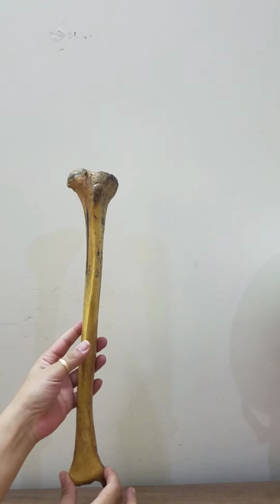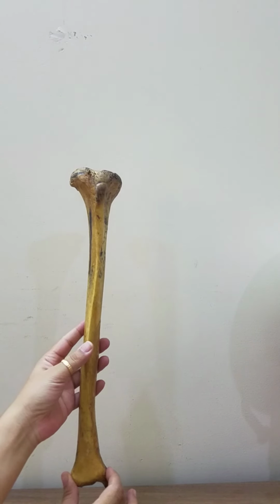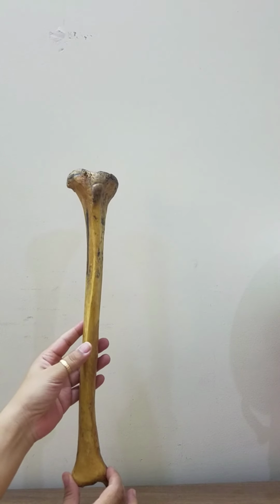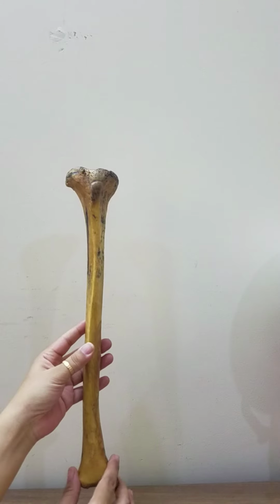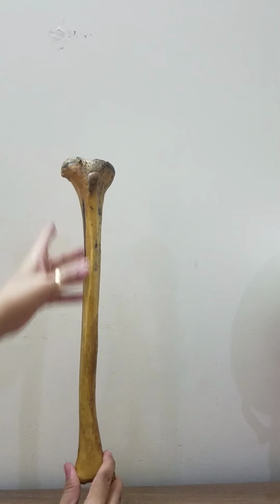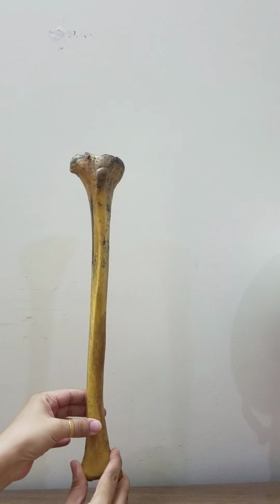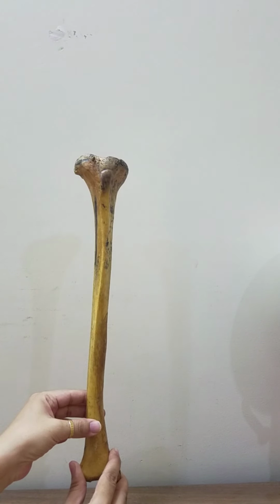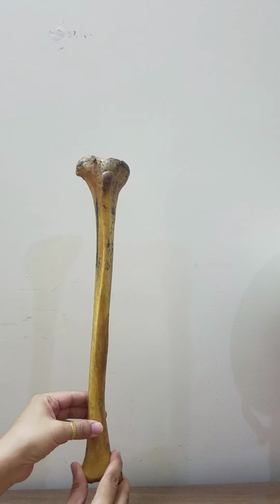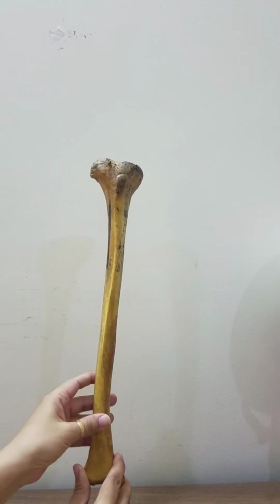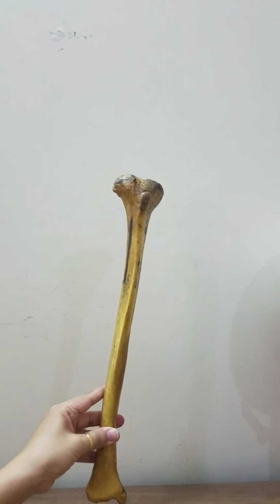Now, the tibia is one of the two bones of the leg region, and it is just like a typical long bone. It has three parts. It has an upper end, it has a lower end, and it has a shaft. Now, in the leg, there are two bones. You have the tibia and the fibula. The tibia is the medial of the two, and it is the much larger of these two bones of the leg.